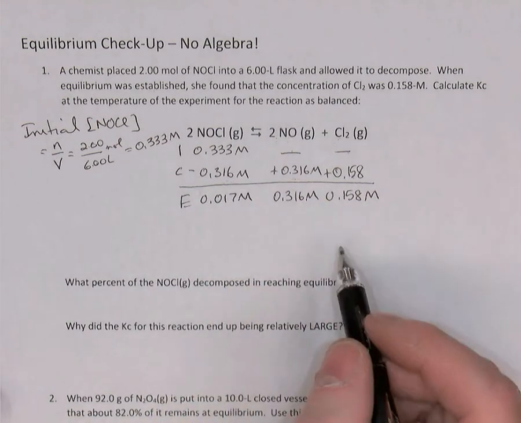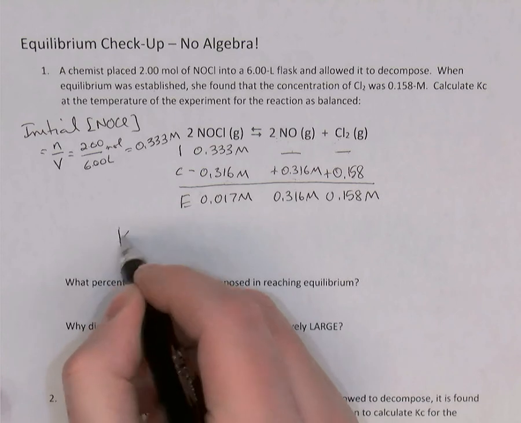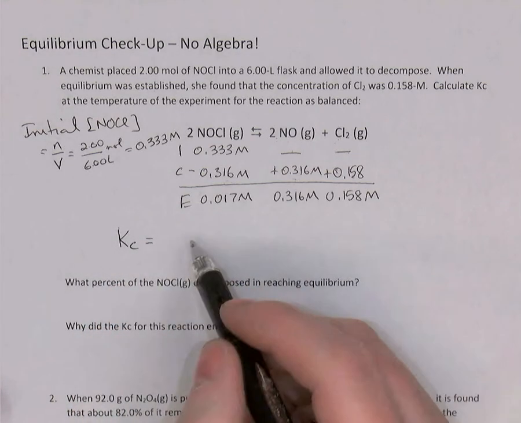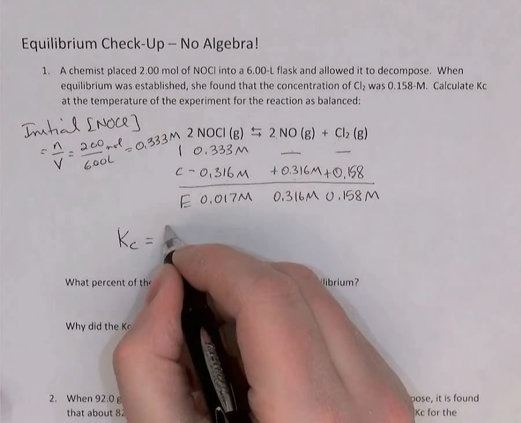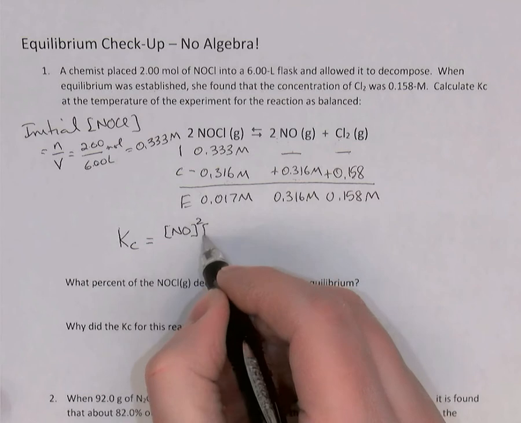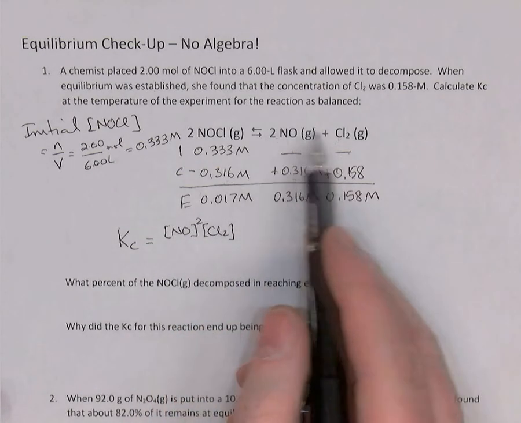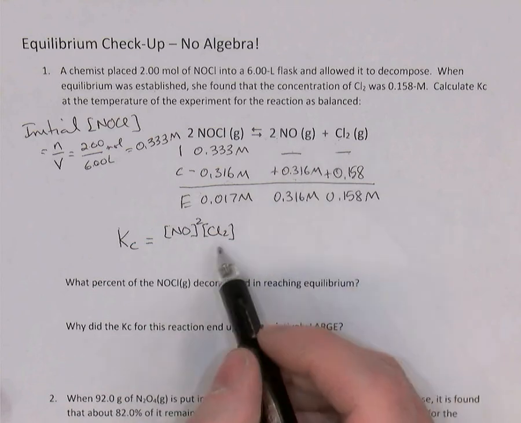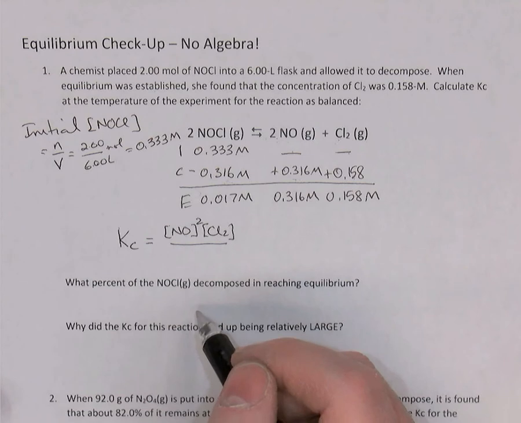So now we're trying to find the Kc constant at the temperature, the equilibrium constant, so we'll say Kc equals, and now I'll write the Kc expression, products over reactants, so concentration of NO squared, times the concentration of chlorine. You remember that the exponents come from the coefficients, and when there's more than one reactant or product, you multiply like that.